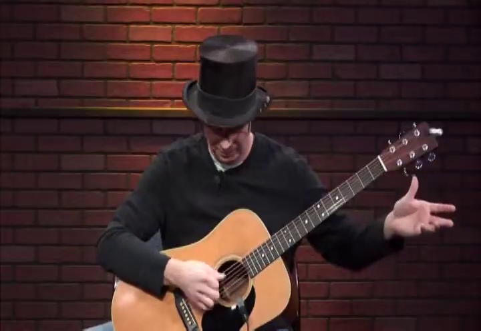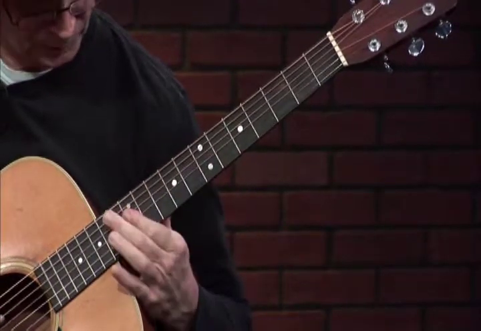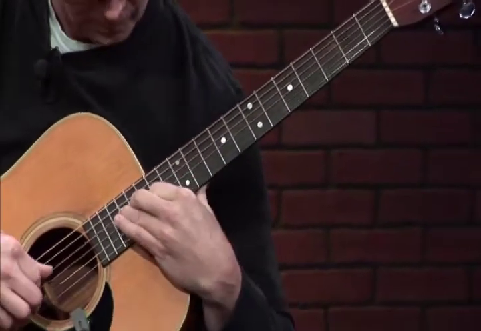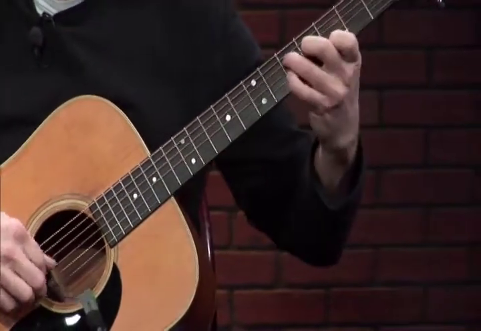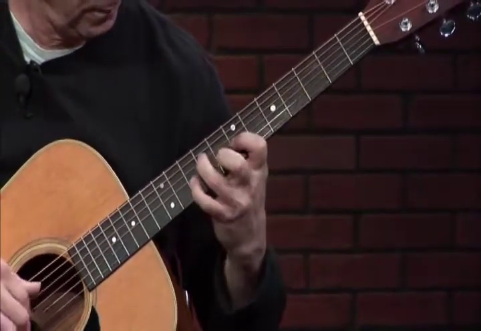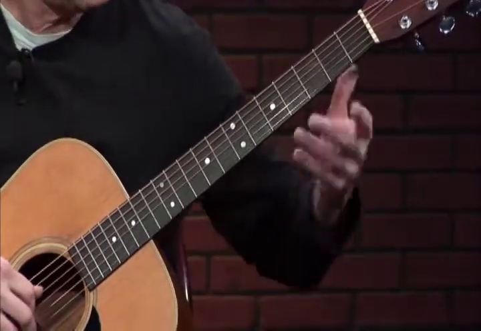So now, we can start with the basic G, which is the open D, G, B strings, and then we put the C on top for the sus. Then we get the G. So now this is how to do the harmony.